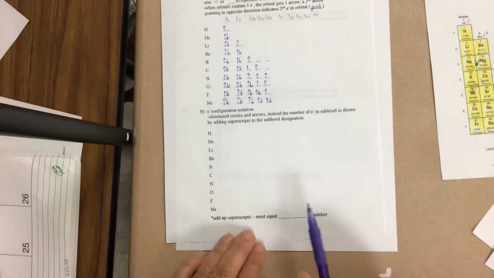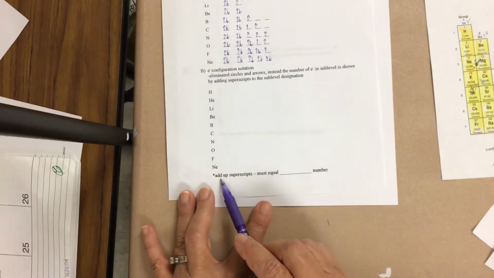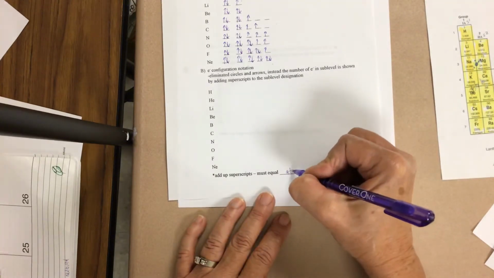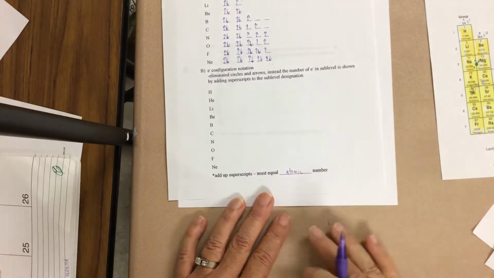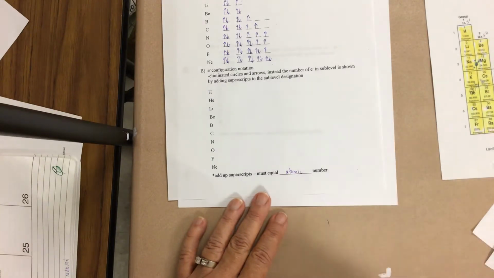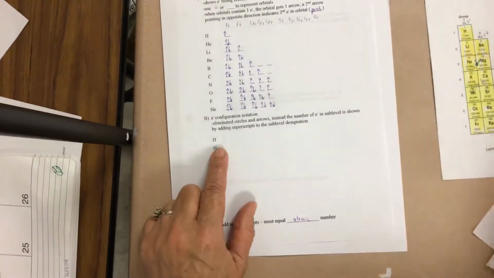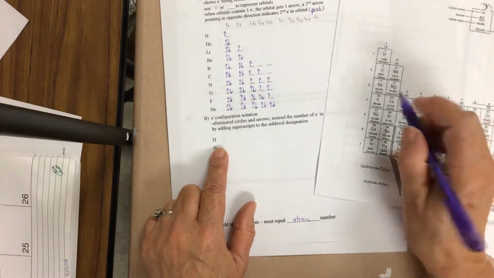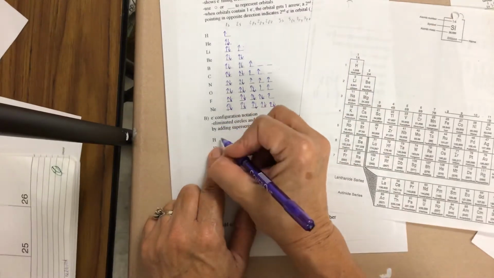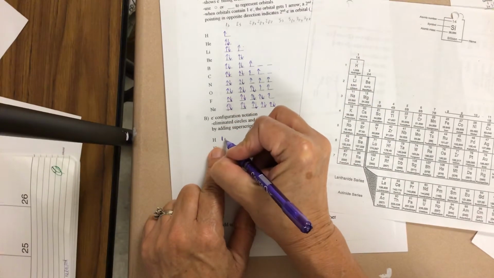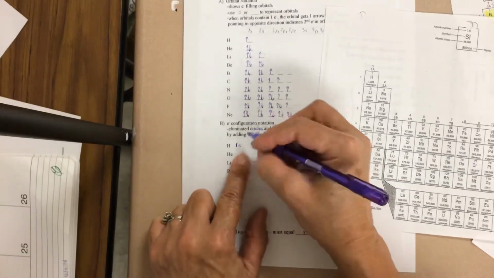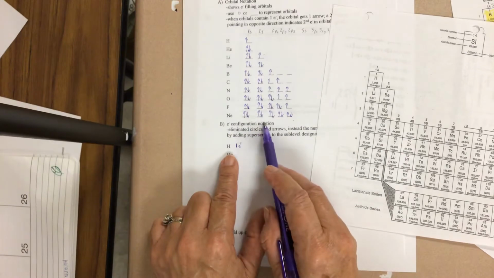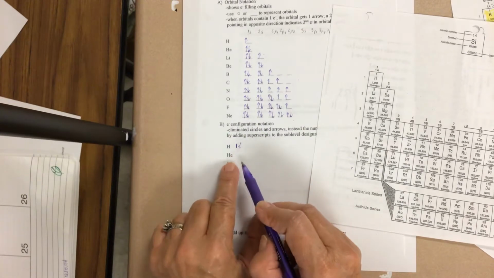Okay? And let's go ahead and go down here and fill this in. When you add up your superscripts, it must equal the atomic number. Because remember, atomic number tells you the number of protons, but if you know the number of protons, you also know the number of electrons. Okay, so we already know hydrogen has 1 electron. And so that electron is going to go in the first energy level, in the S sublevel, excuse me, and the superscript 1 represents that electron. So we say hydrogen's electron configuration or notation is 1s1.